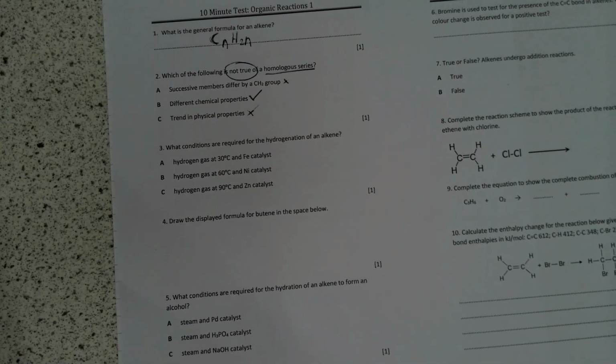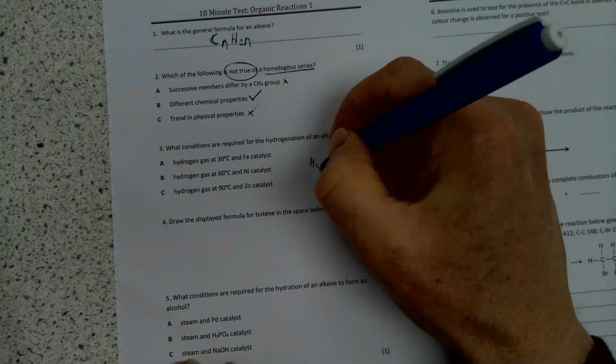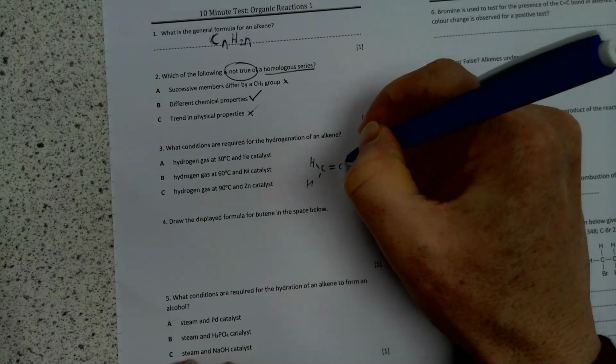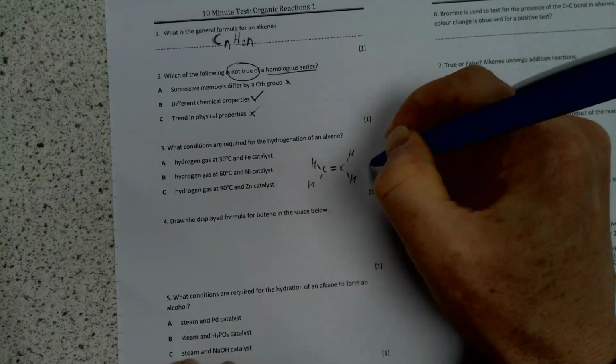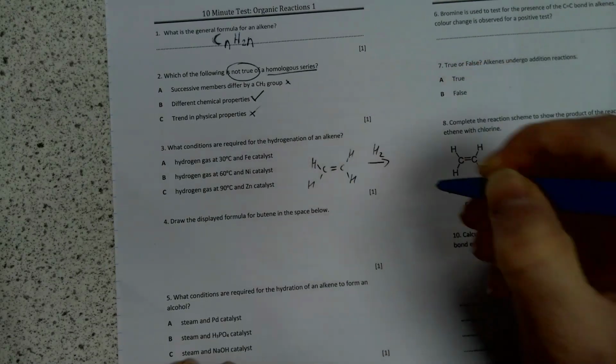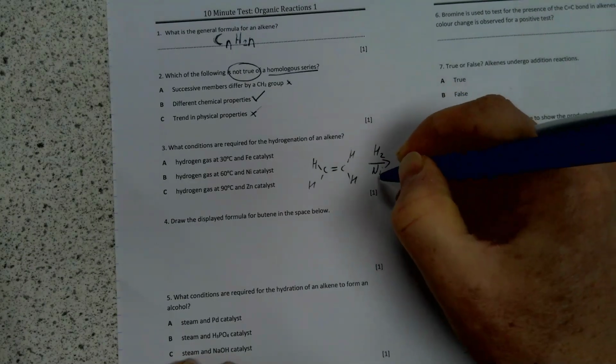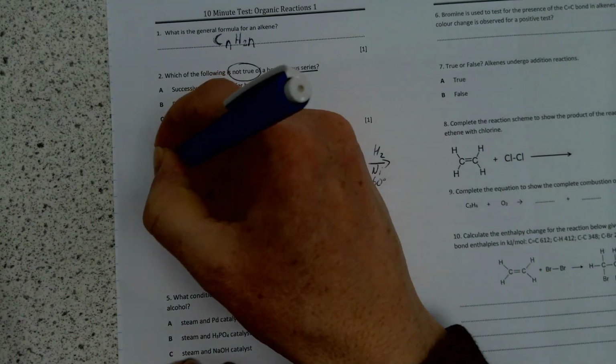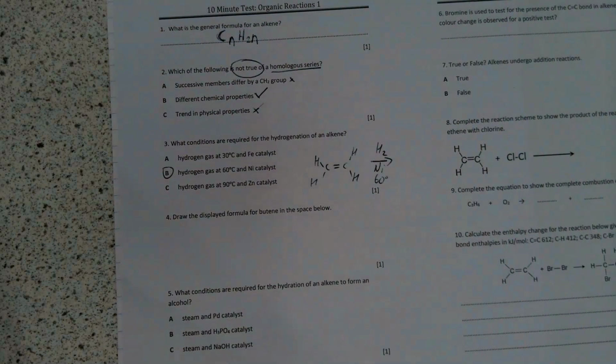Okay, so question 3, you need to know that alkenes can react, and we'll practice this quite a lot before we do any kind of assessment on it. But you need to know the reaction of, for example, ethene with hydrogen. It's one of those addition reactions we've written out and practiced a couple of times. You're expected to know that it's done with a nickel catalyst and at about 60 degrees. So B is the answer there. I'm afraid it's just knowledge, isn't it?